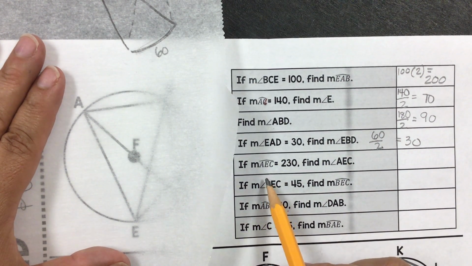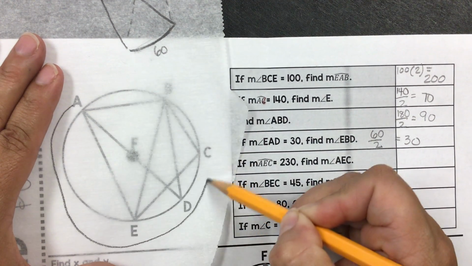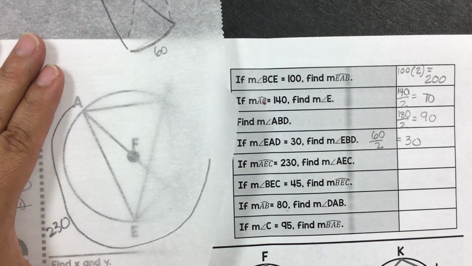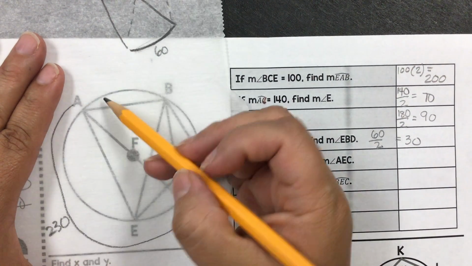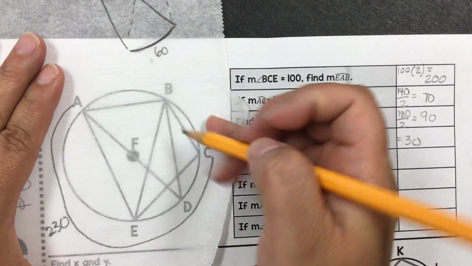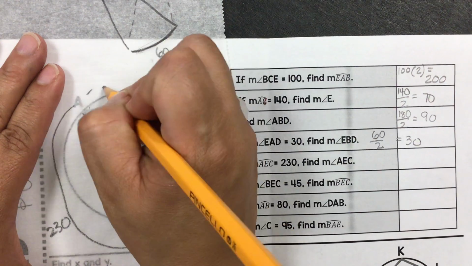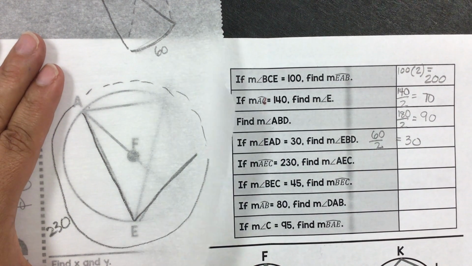All right, the next one, it says AEC is 230. And I want to find the measurement of AEC. So I hope you can tell that we really need to find this arc over here that's on the opposite side.